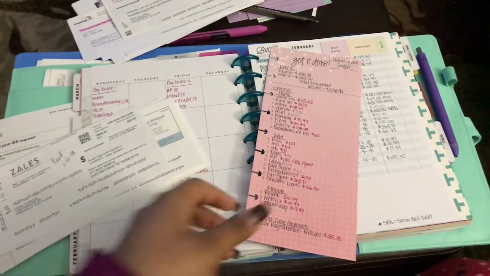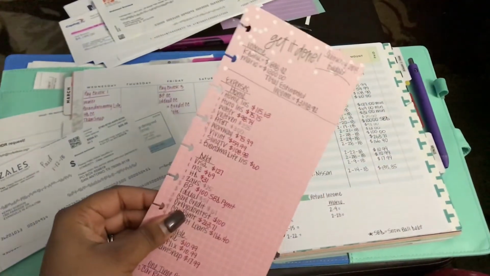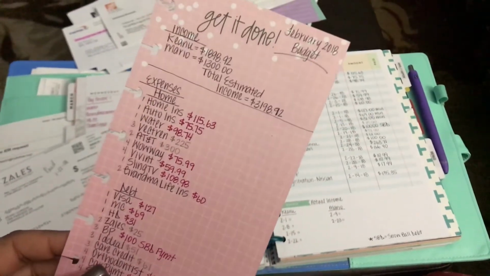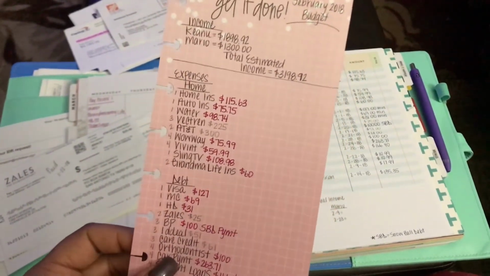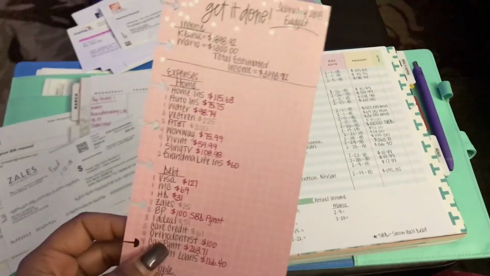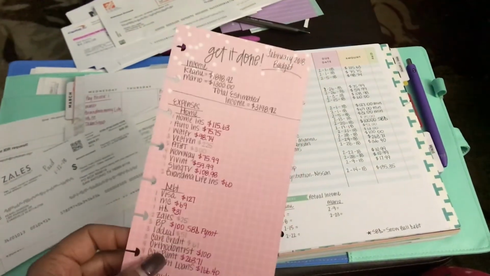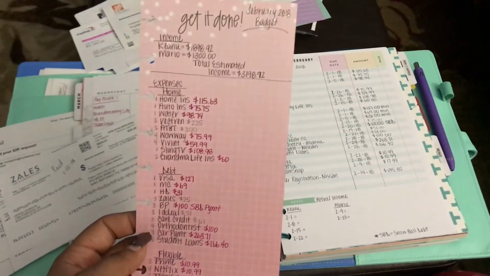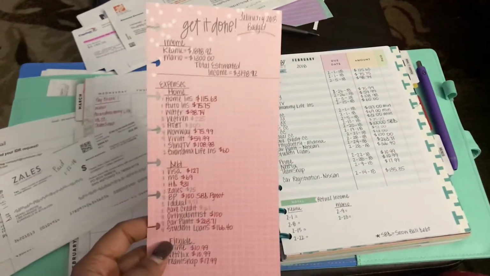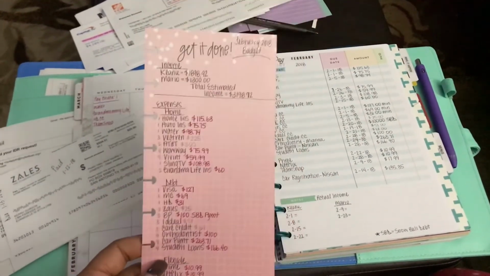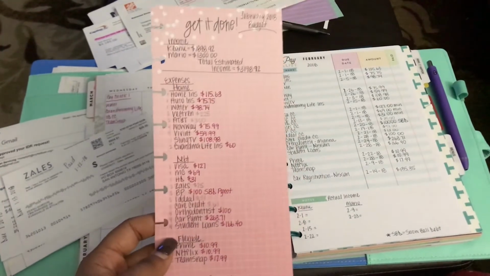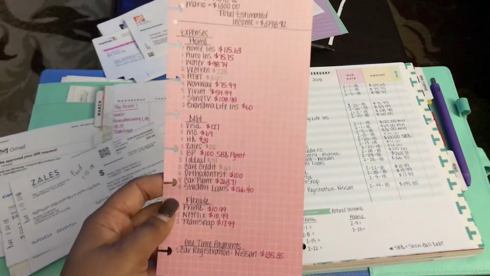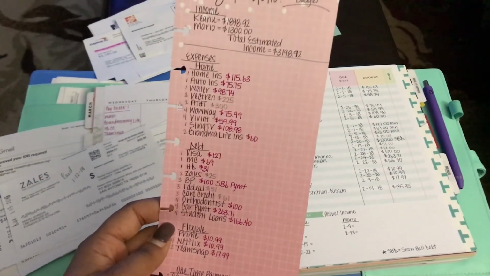What I did was take this nice half sheet from the Mambi new release and write February 2018 on it, and put our income at the top. This is just estimated, and it can fluctuate up or down depending on PTO, overtime, things like that. Holidays, there are none in February that we get off, so this should be very close, if not accurate. But this, again, does not include overtime hours. I've broken it down between home, debt, flexible, and then one-time payments. As you can see, I've written that in pen.